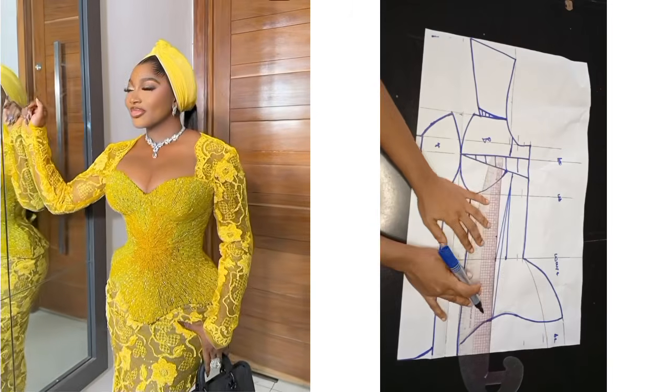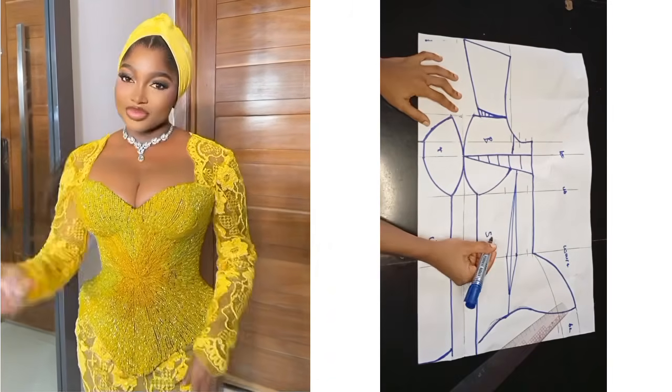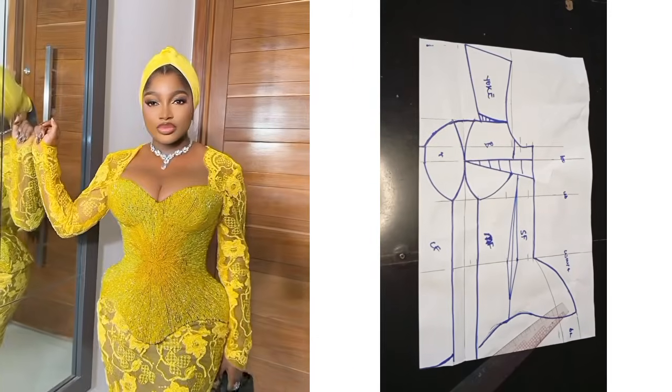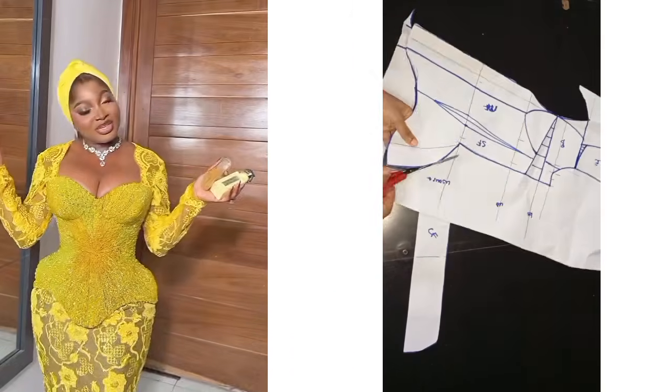Guys, in this video I'll be sharing with you a requested tutorial on how to draft this stylish Queen Anne neckline asymmetric hemline conical corset.